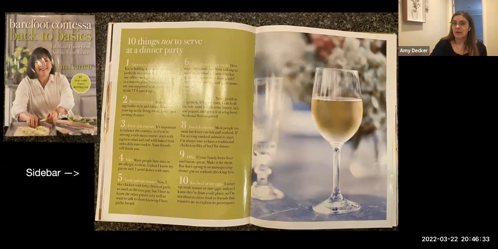Here's a sidebar. This one's taking up a whole page. And this is just, again, part of the cookbook design. It's showing something that's in addition to the recipes, another thing to kind of tell the story of this cookbook.